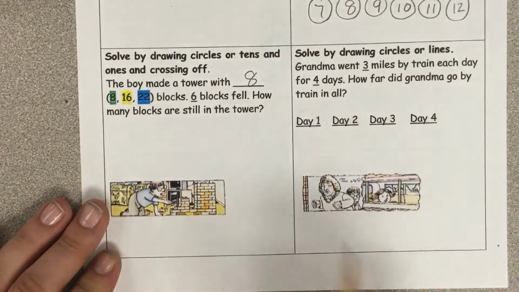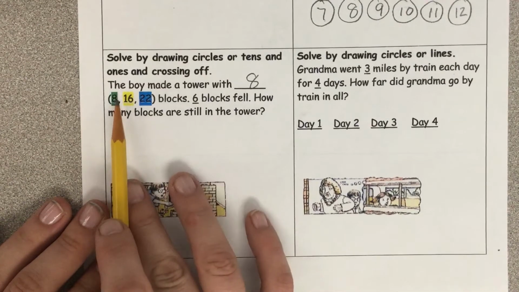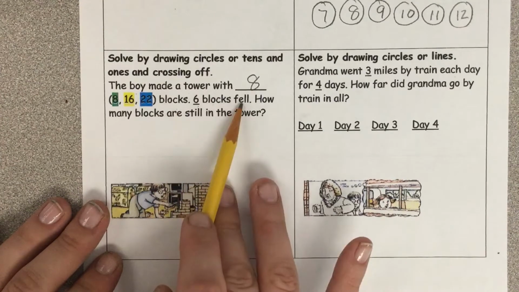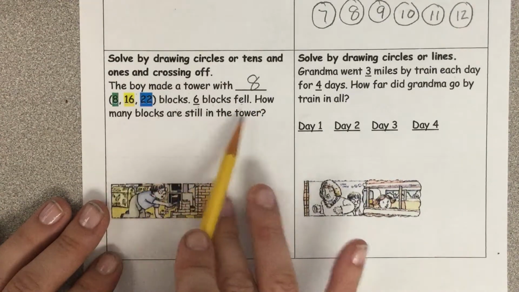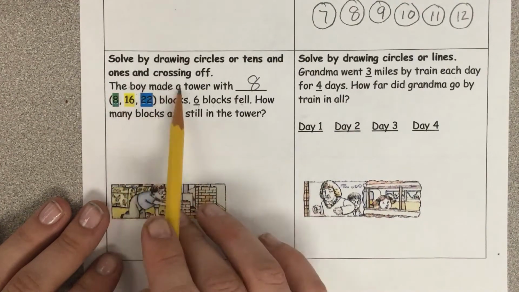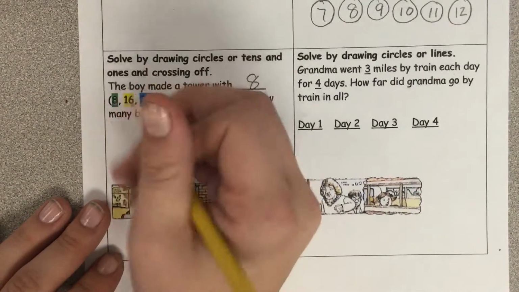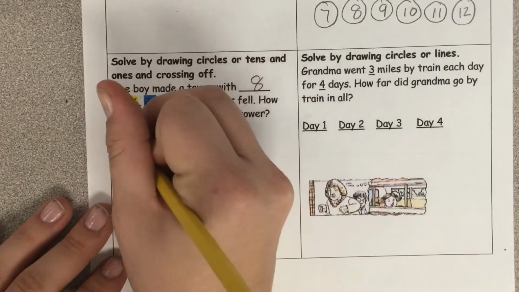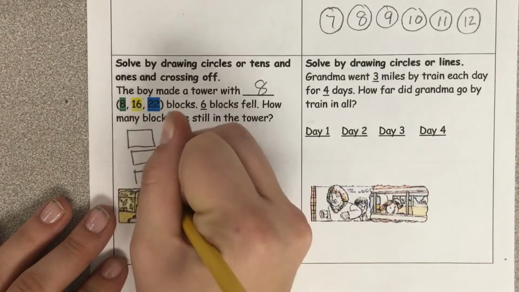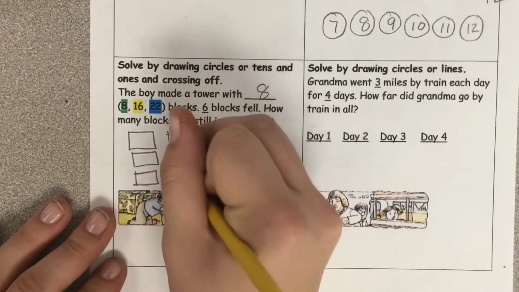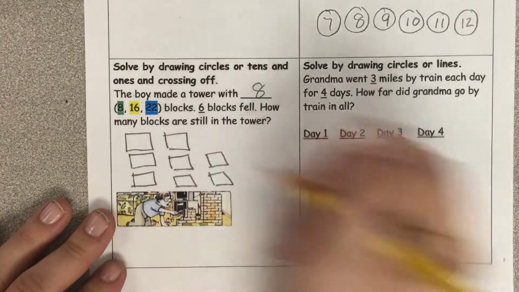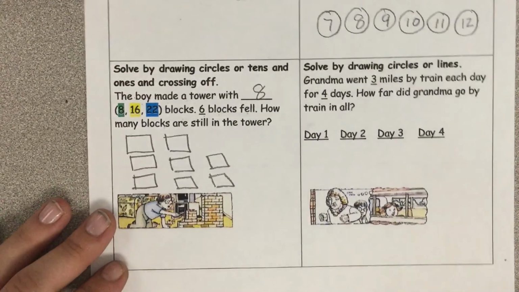All right, so I'm going to look for my green number. My green number is 8. All right, let's read our math story. The boy made a tower with 8 blocks. 6 blocks fell. How many blocks are still in the tower? So let's start with our first sentence. The boy made a tower with 8 blocks. So I'm going to draw 8 blocks. There's my 8 blocks.